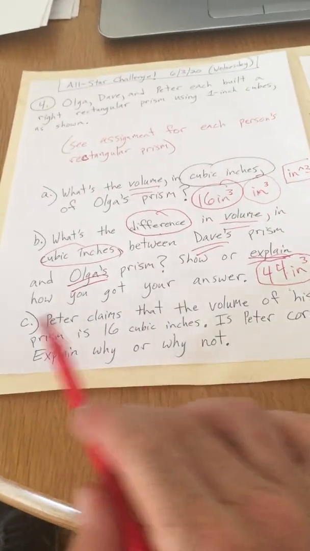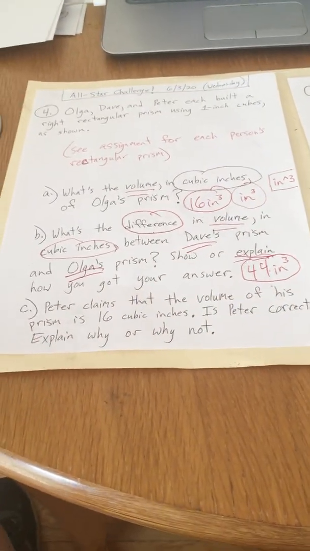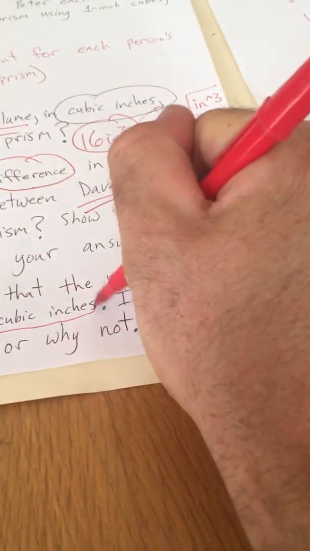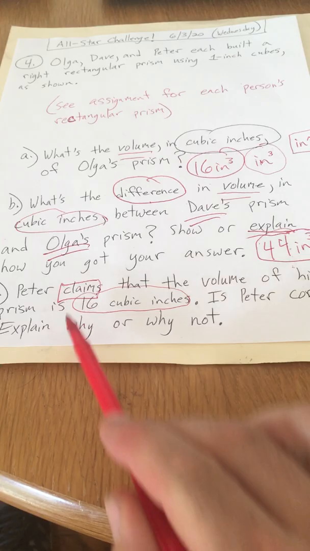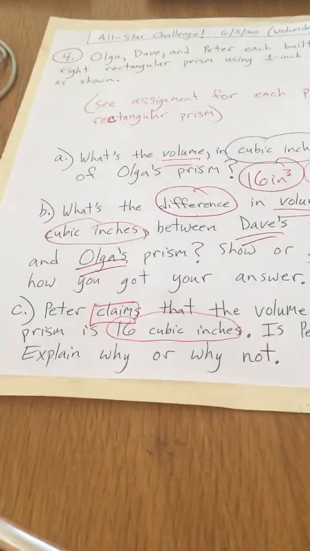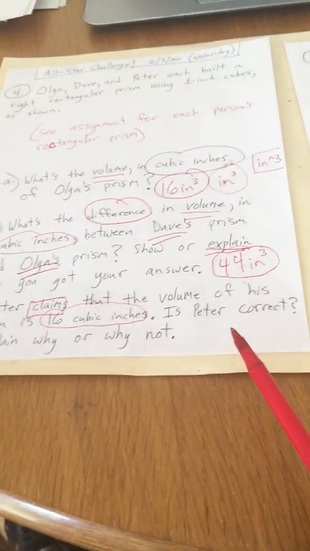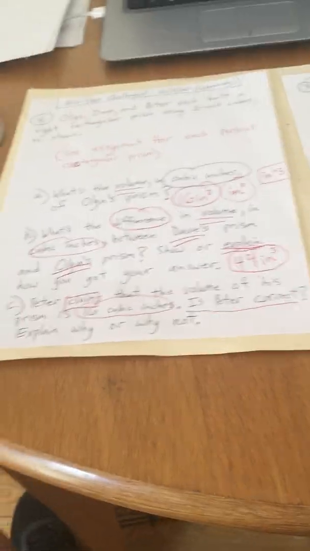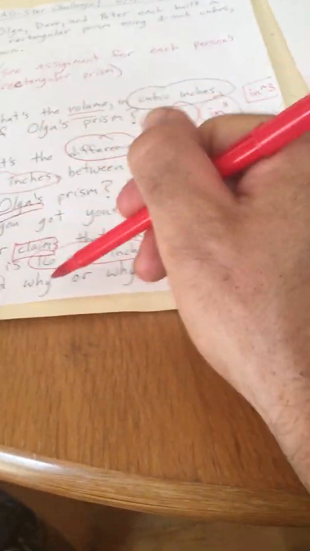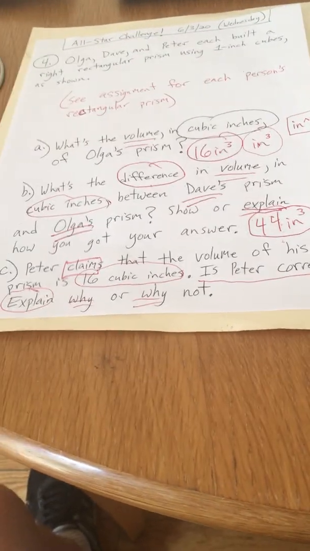All right, let's get to the answer for C. Peter claims that the volume of his prism is 16 cubic inches. He claims that. We know all about that from ELA, making a claim. So that's his claim, is that his volume is 16 cubic inches. Is Peter correct? Explain why or why not. So is he correct is the first question, and then make sure that you explain why he is or why he isn't correct. All right, so he says 16.